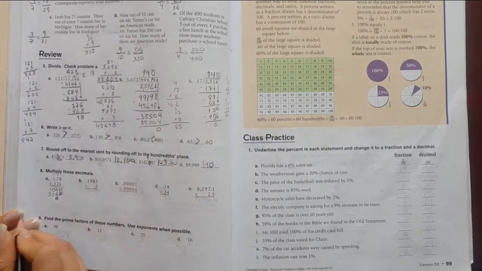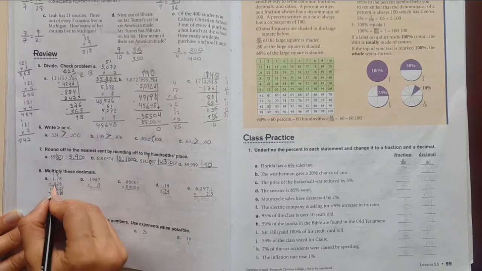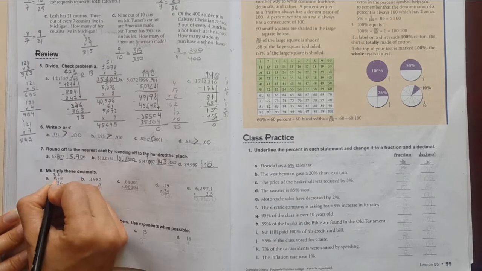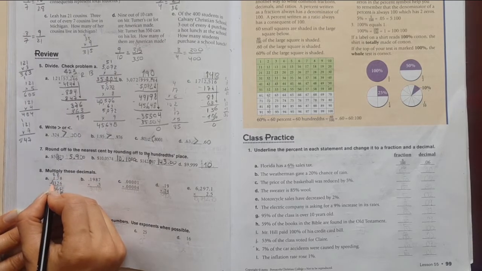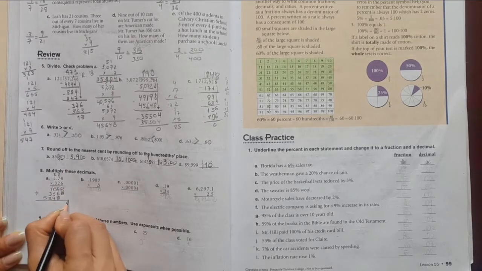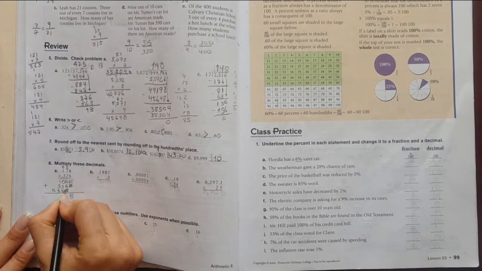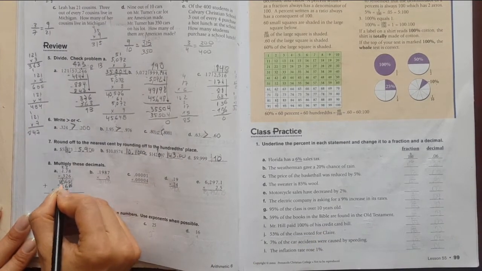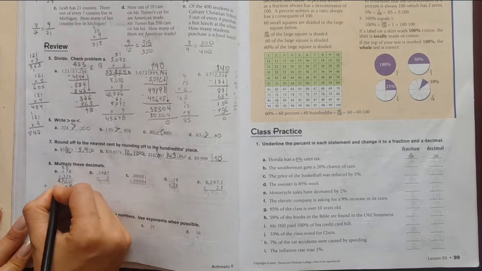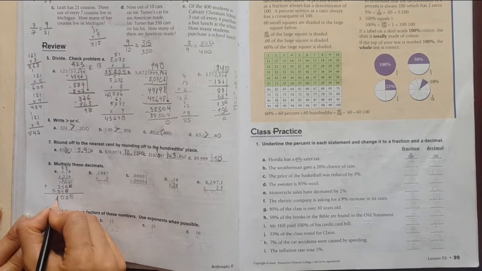Empty house. 3 multiplied by 8, 24. I carry 2. 3 multiplied by 7, 21. Plus 2, 23. I carry 2. 3 multiplied by 1, 3. Plus 2, 5. Next, I need to add. So I'm going to add 8, 6 plus 6, 12. I carry 1. 1 plus 5, 6 plus 4, 10. I carry 1. 1 plus 1, 2. Plus 3, 5. Plus 3, 8.